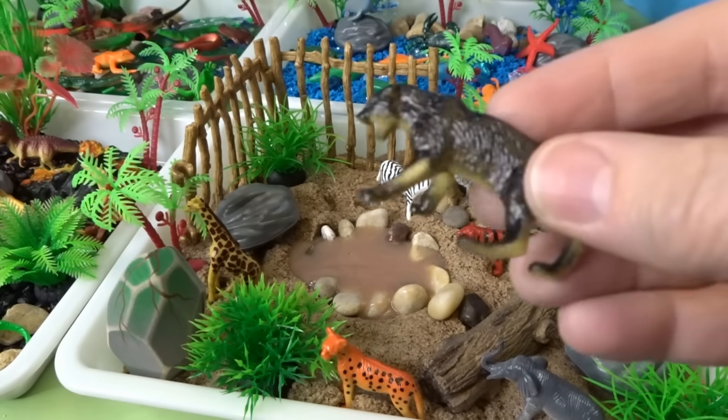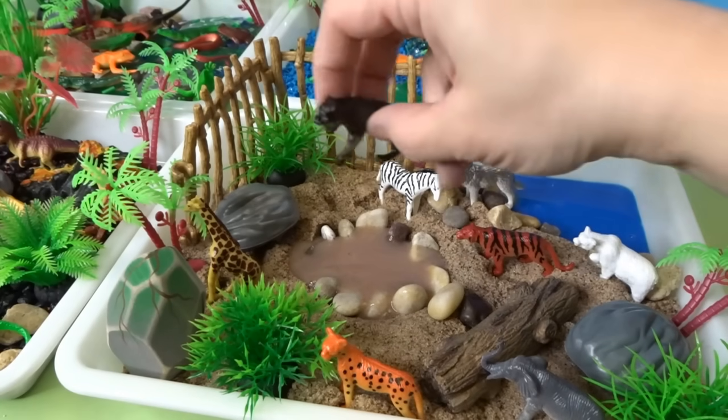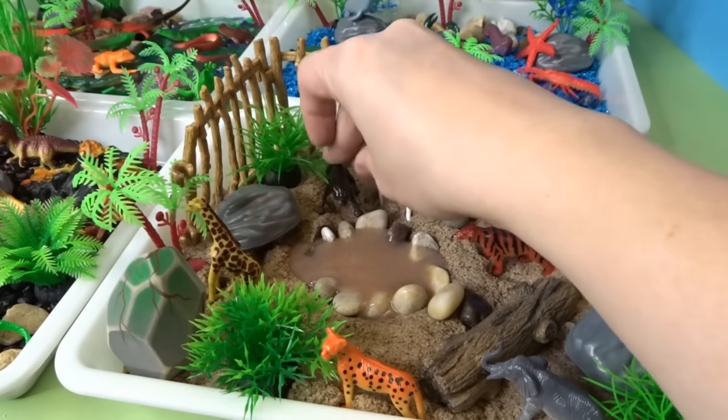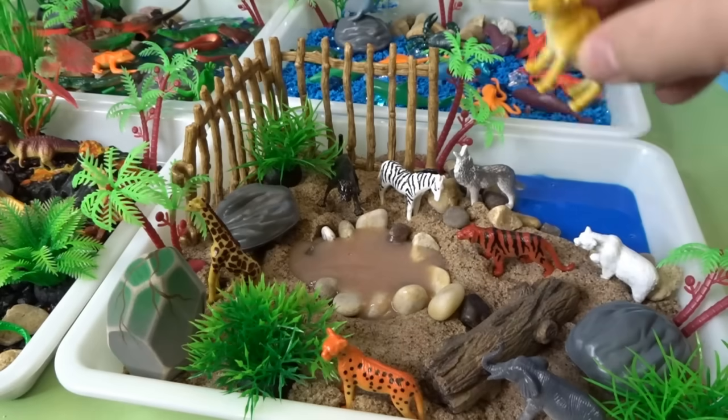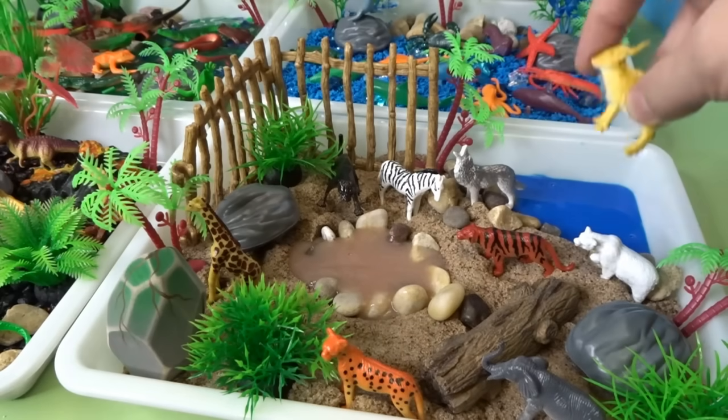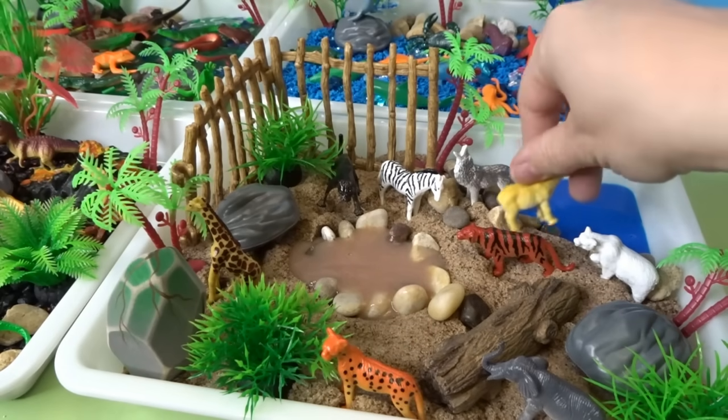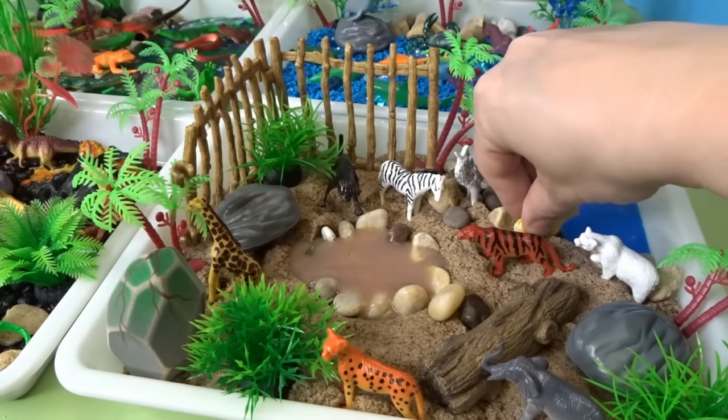Here we have a panther. Put the panther right back here. Here we have an antelope. Put the antelope going down for some water right here.